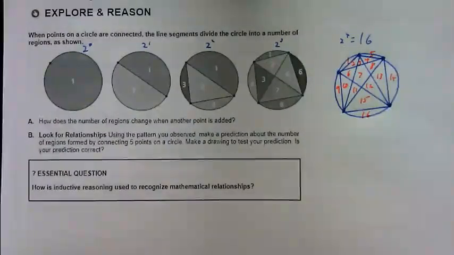Was our prediction correct? Yeah. So we found a pattern. We're able to see that the pattern works. It keeps going. All right. Now, the question here is, how is inductive reasoning used to recognize mathematical relationships?